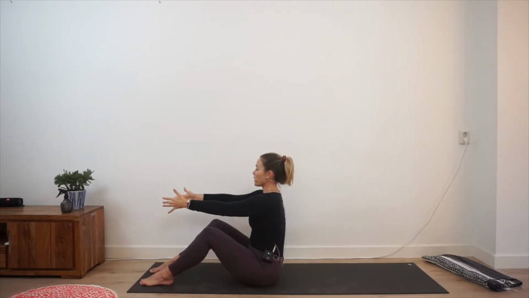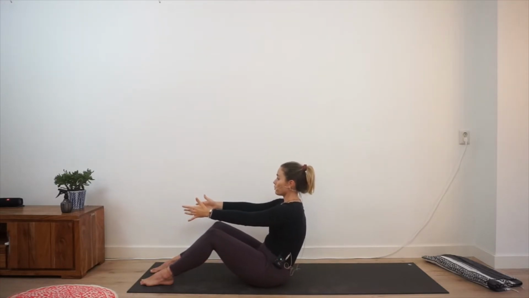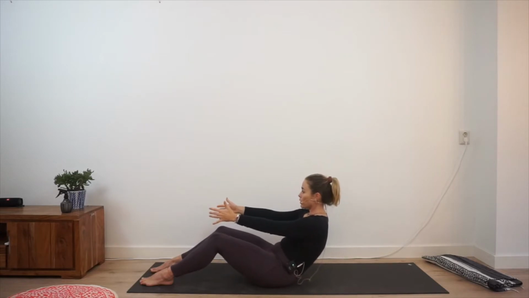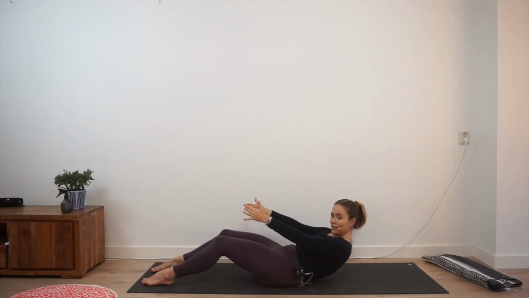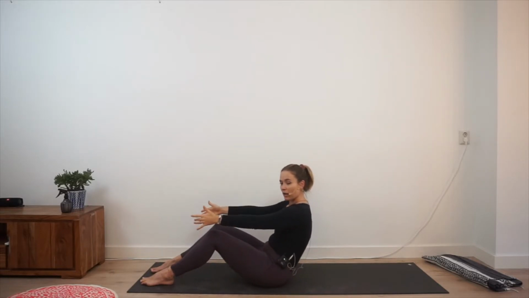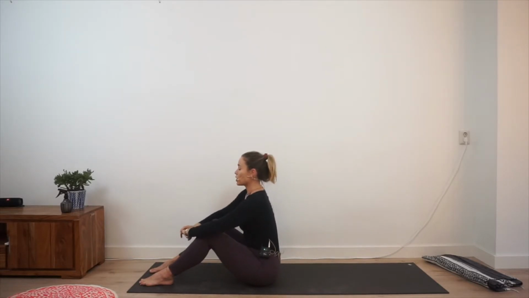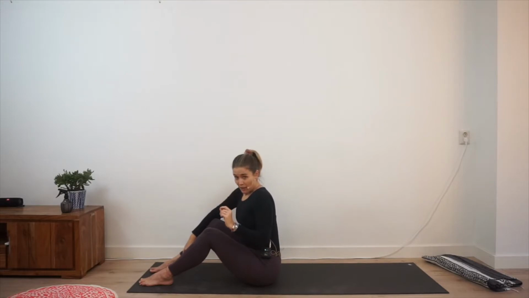Last time before we add a little bit on. Tuck. Roll off the sit bones onto the sacrum. Good. Nice. And then bring yourself all the way back up. Good. Relax your hands down. Shake the shoulders. We're going to take it a little deeper now.